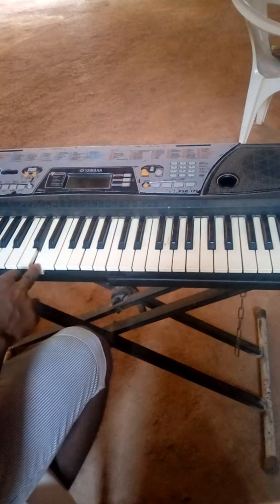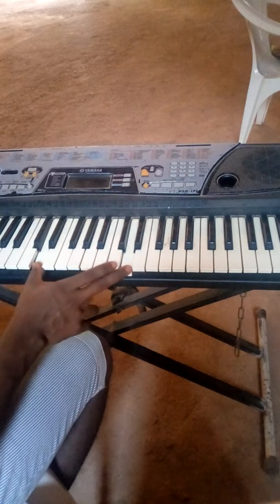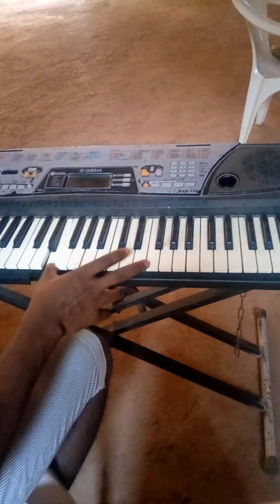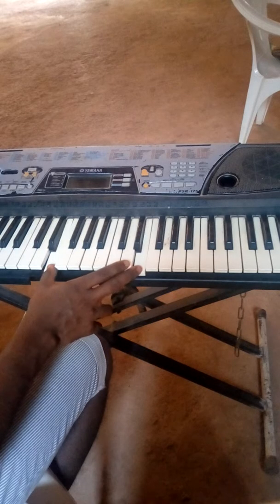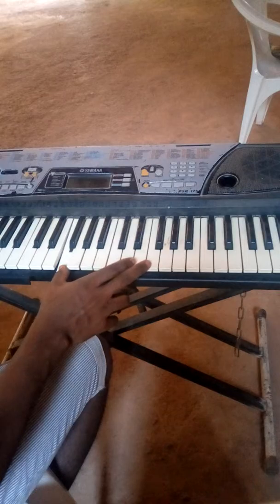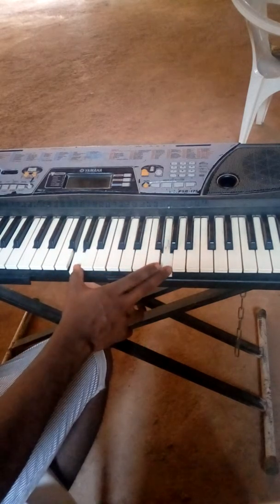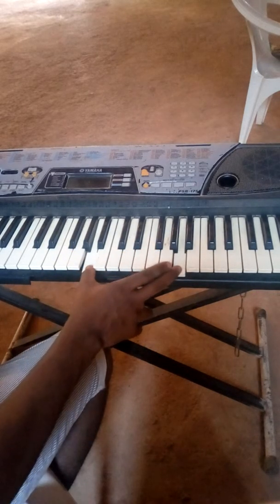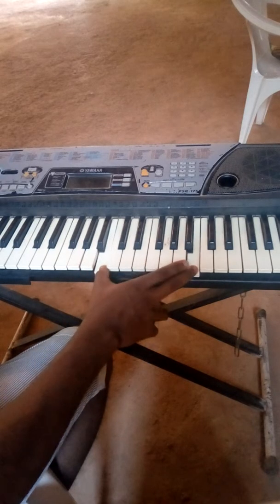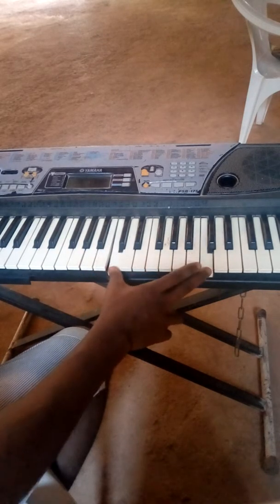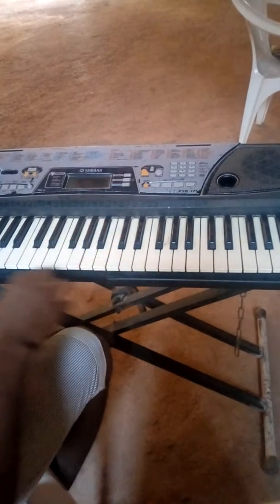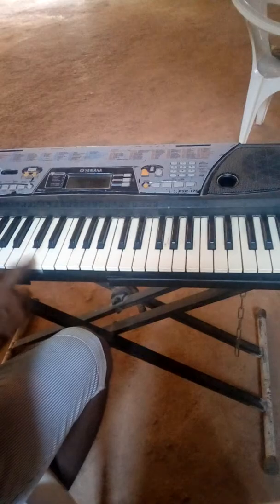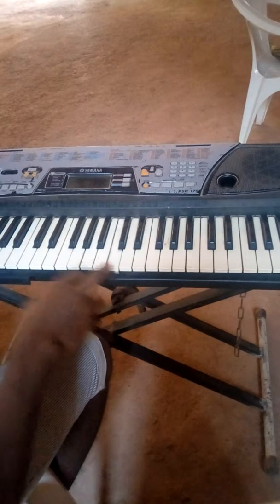Then this is D. D to D is an octave. E and E is an octave. F and F is an octave. G another octave. A another octave. B another octave. Then C again to C, that is an octave. So that is just the names of these white keys. The white keys are simple to name. Just name them C, D, E, F, G, A, B, C. That's just the names of these ones.